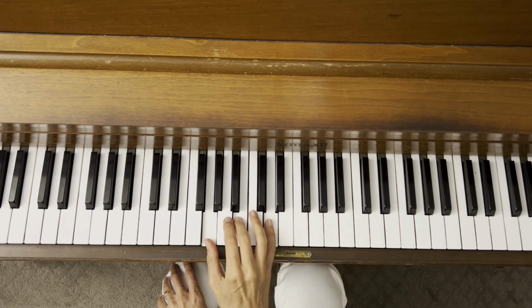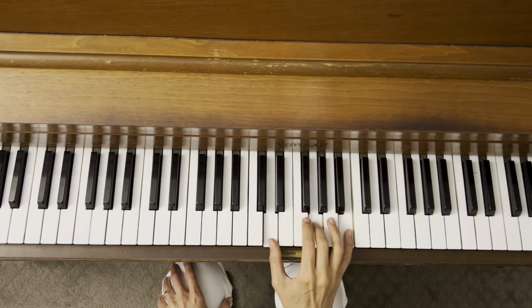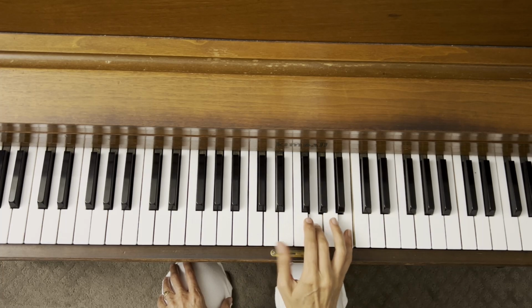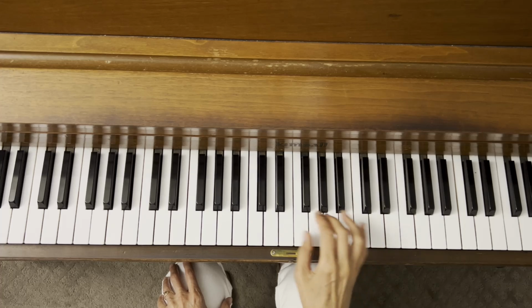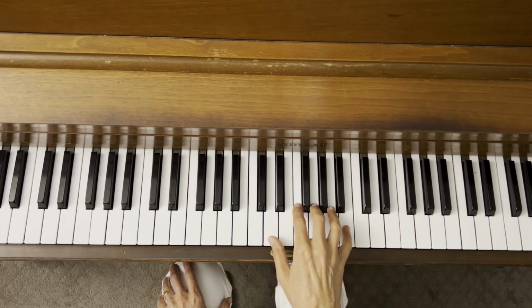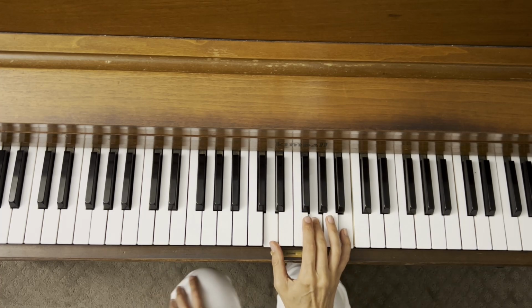Okay, so here's root, first inversion, second inversion. This is still a G chord, even though it's out of order, because here's our G, and if we move that D to the top, there's our root position. So starting with G, second inversion G.